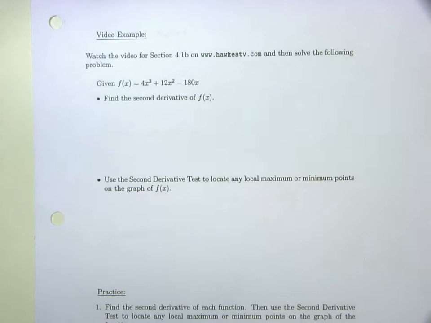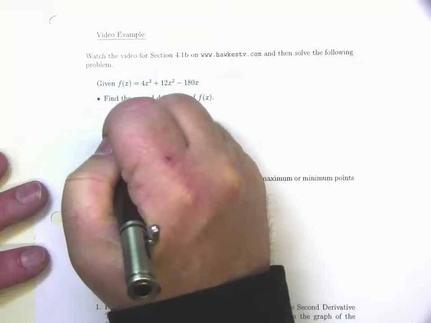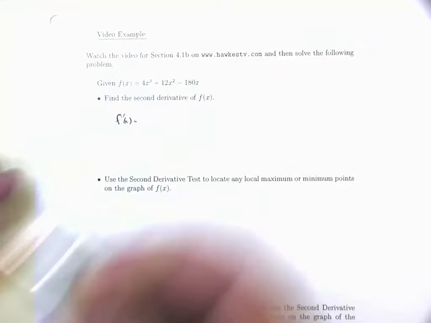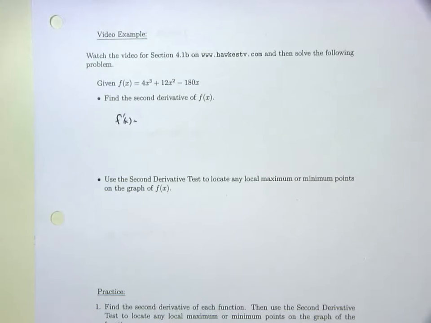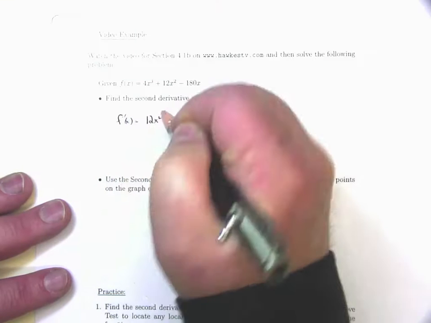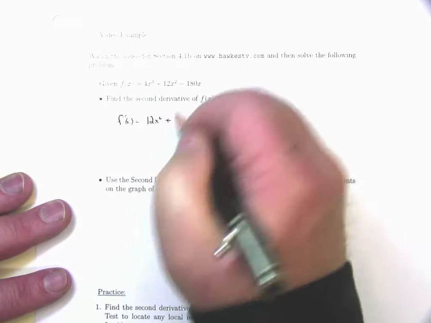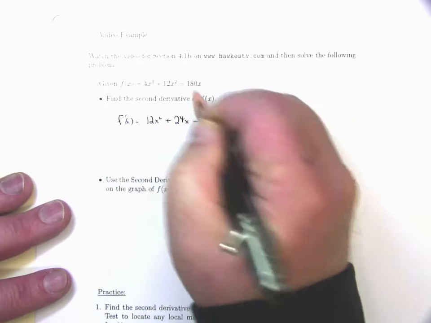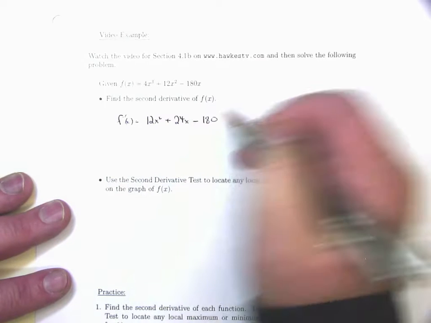All right, so two things here. You have to find the second derivative, and to be able to find it, you have to go to the first derivative first. So on your mark, get set, go. f of x is equal to 4x cubed plus 12x squared minus 180x. What's your first derivative? The first derivative is going to be 12x squared plus 24x minus 180.